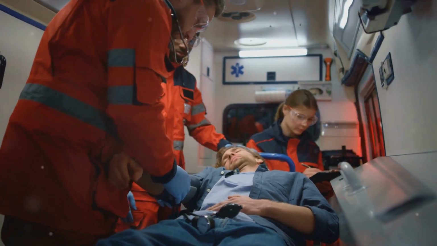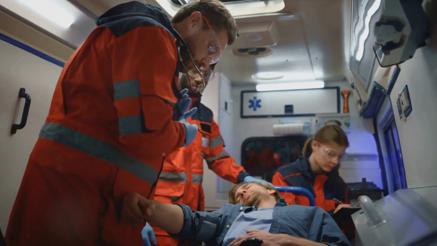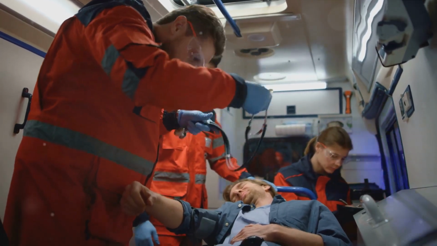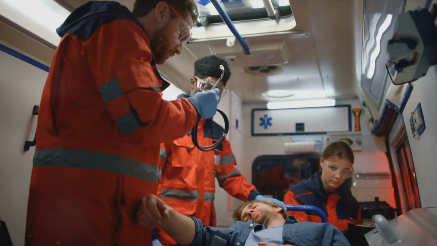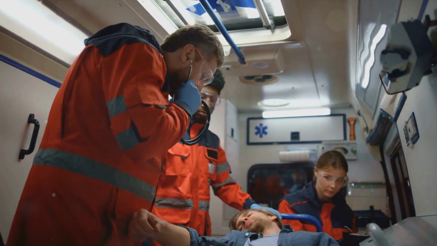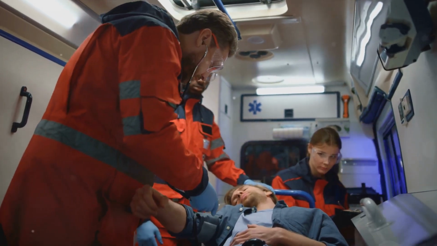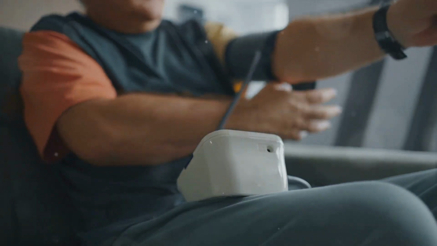In severe cases, low blood pressure can lead to shock, a life-threatening condition that requires immediate medical attention. In shock, blood pressure drops so low that the body's organs do not receive enough blood, leading to their failure.